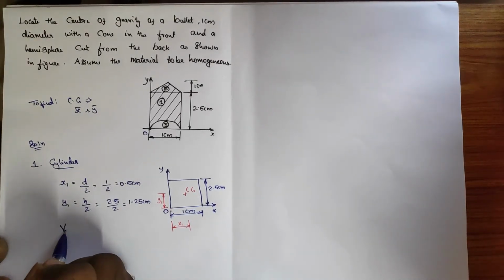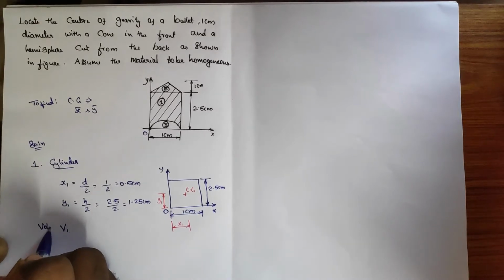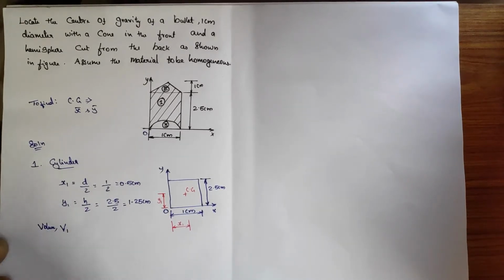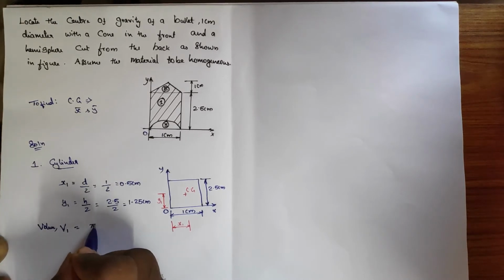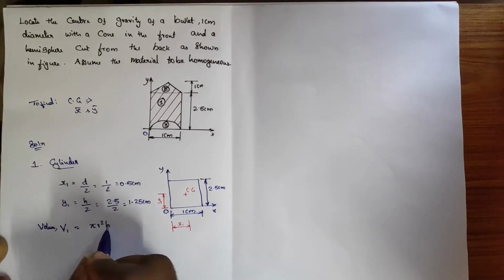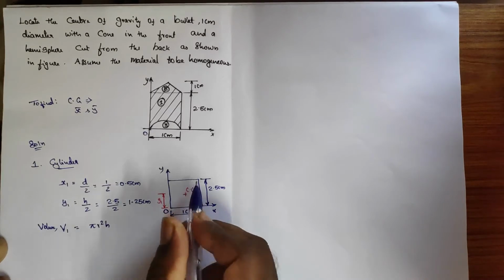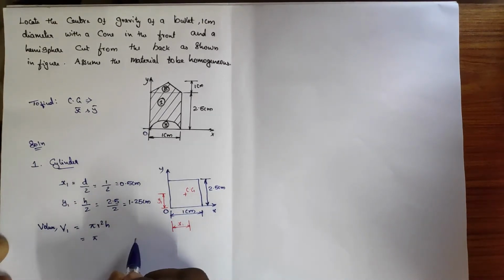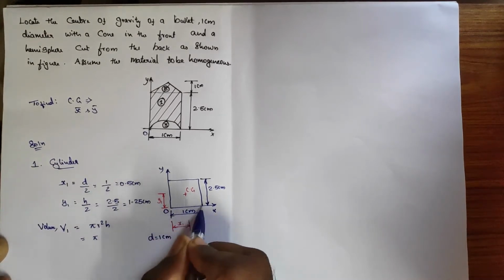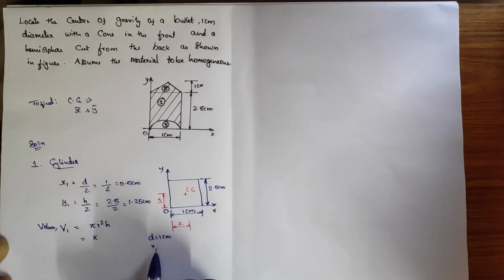Then move to the volume v1. What is the volume formula for a cylinder? The cylinder volume formula is pi r square into h. The diameter is 1 centimeter, so the radius is 0.5 centimeter.